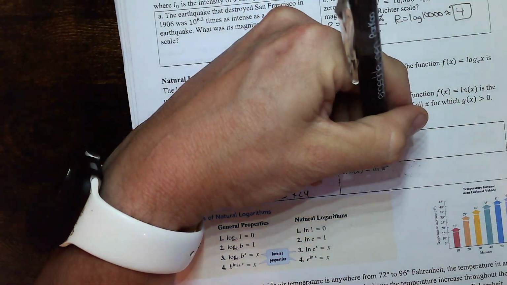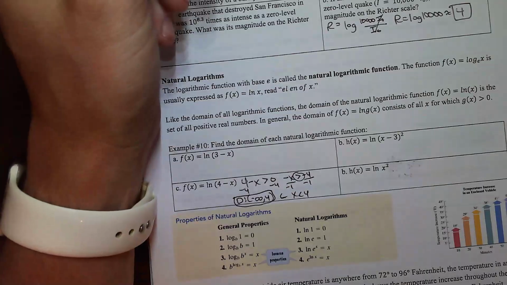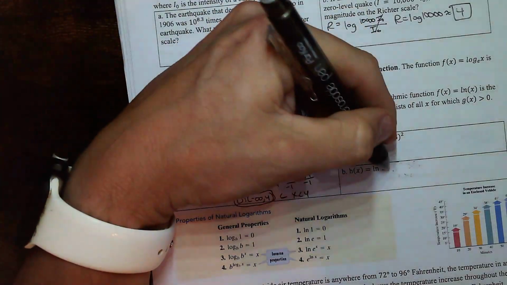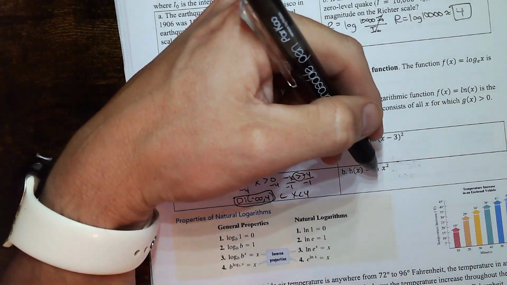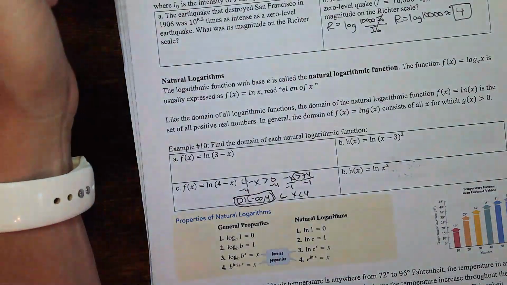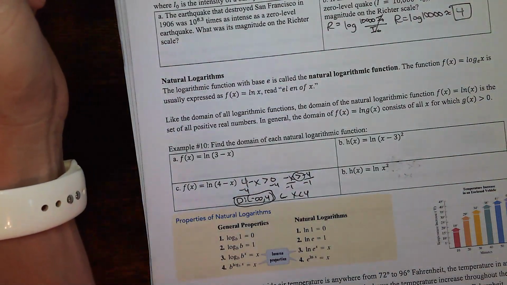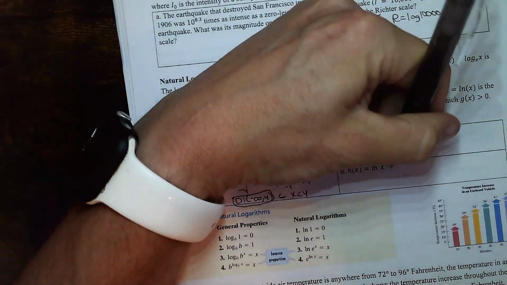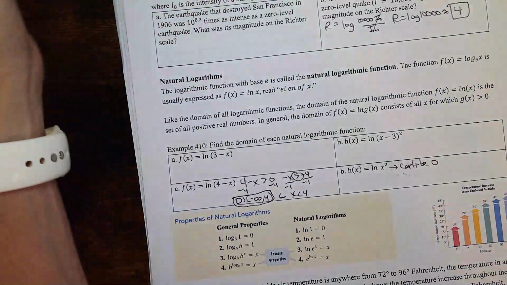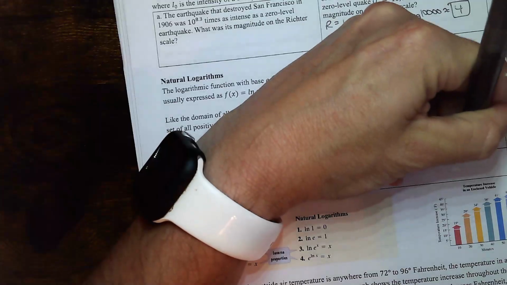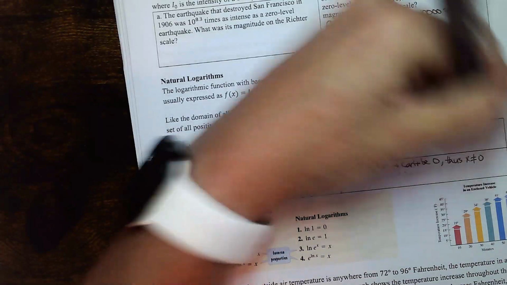On a squared, if I have a negative number, you can't take the ln of a negative either. If I square it, it becomes positive. So in this case, I can't have a negative, which it wouldn't be possible to have a negative, but what would be the thing that would get me in trouble? It would be if it equals 0. So this can't be 0. So what square is going to be 0? 0. So thus x can't equal 0.